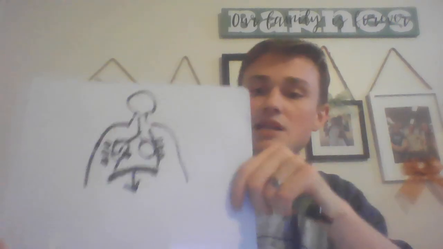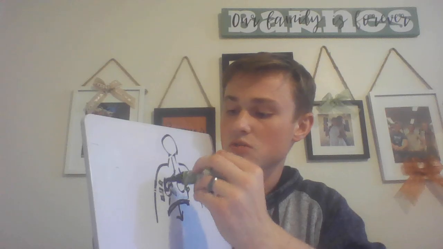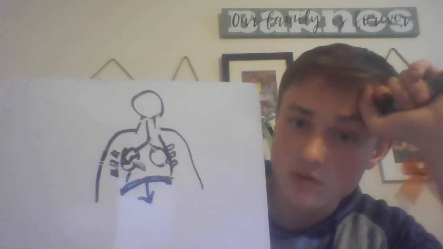If we get a punctured lung from a broken rib or even a stab wound, our lungs can collapse and get a lot smaller, and as they do so, we're unable to really use that lung.